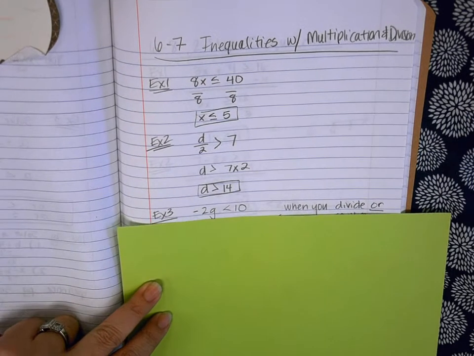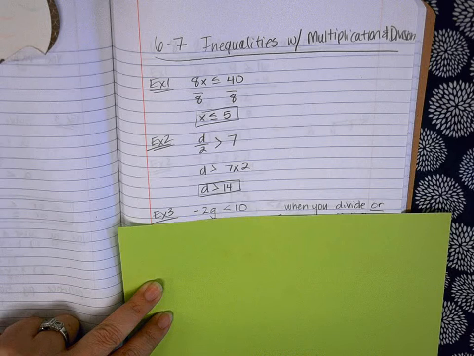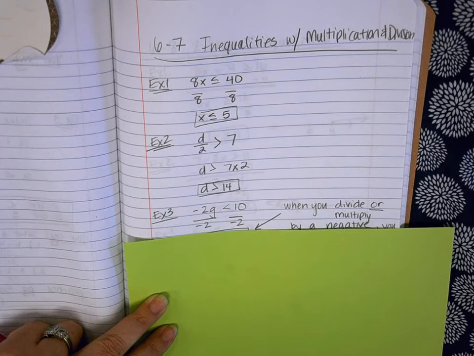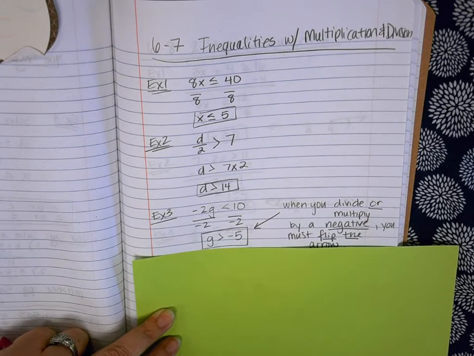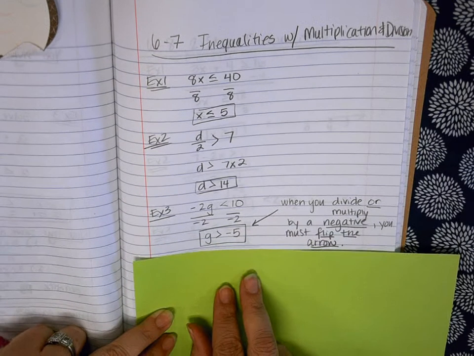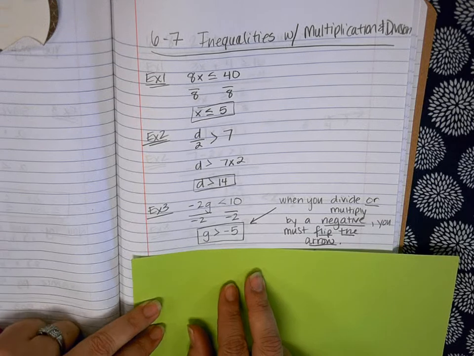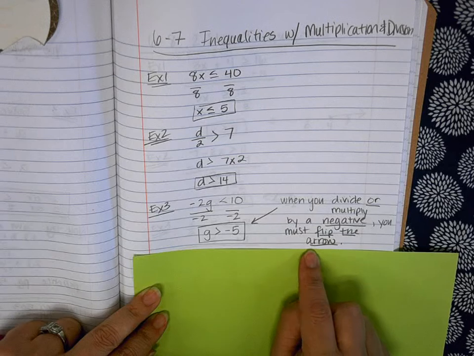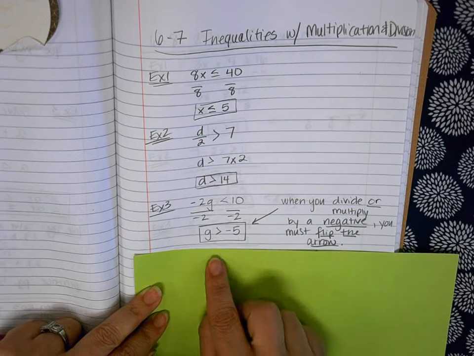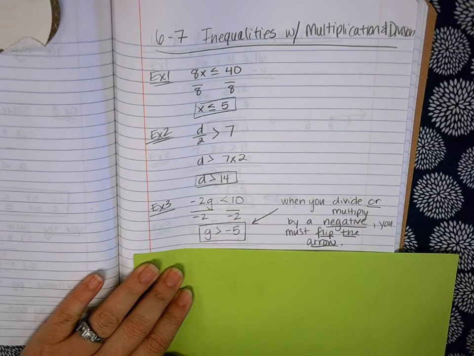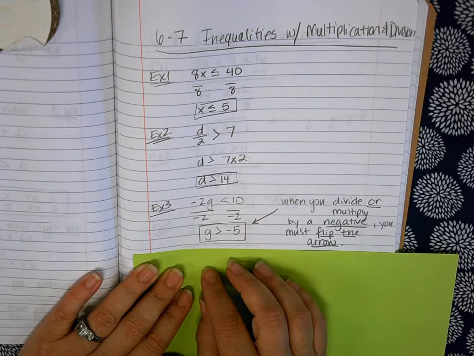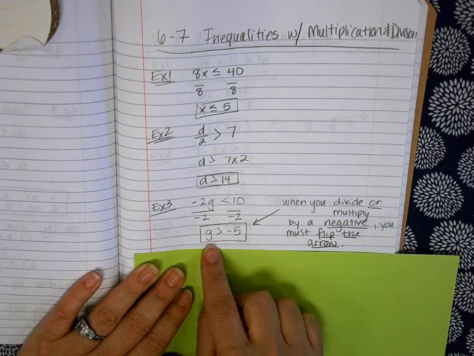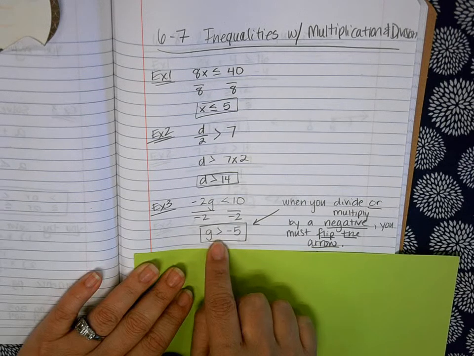Negative 2g is less than 10. So we still divide by negative 2, right? But now we have to do something. There's a rule. Something different happens. When you divide or multiply by a negative, you must flip the arrow. It's true. We're going to look at it in a second. Write it down first. So if we divide or multiply by a negative number, we have to flip the direction of the arrow.